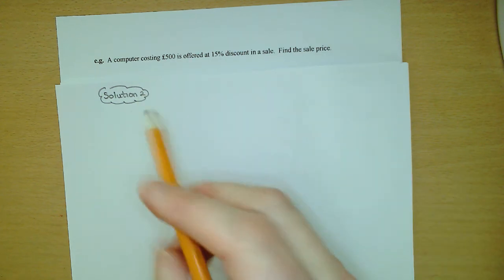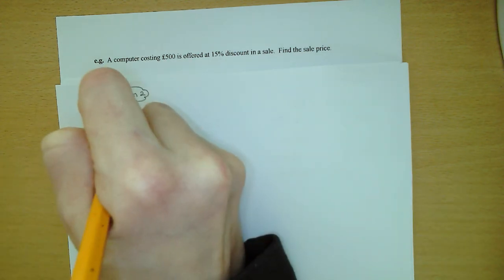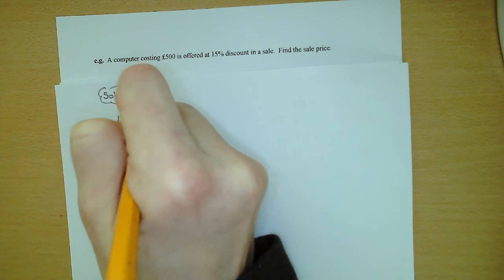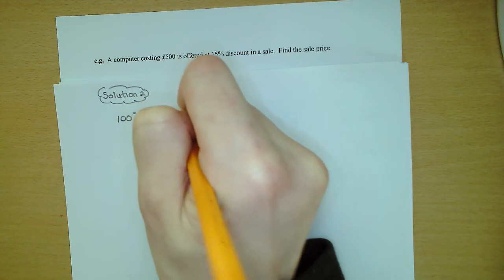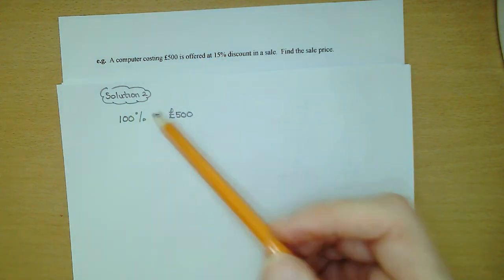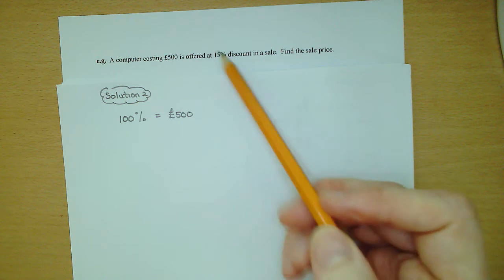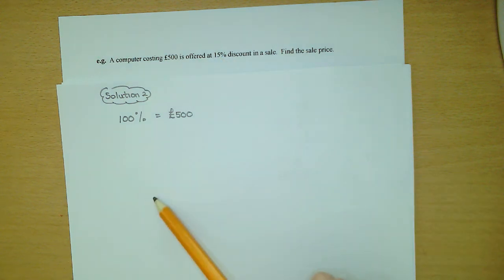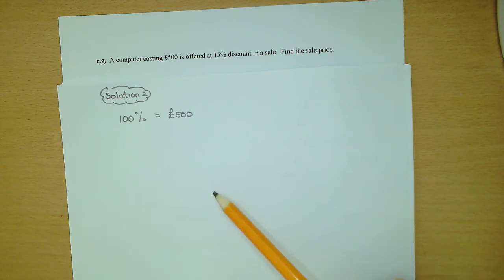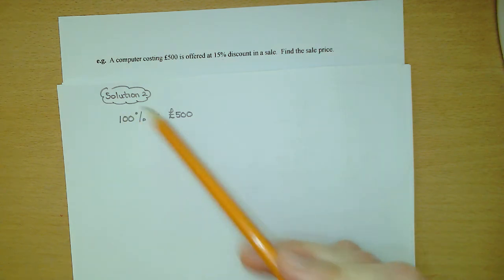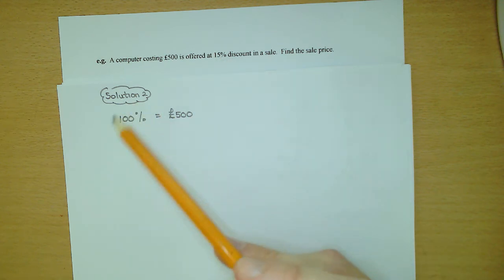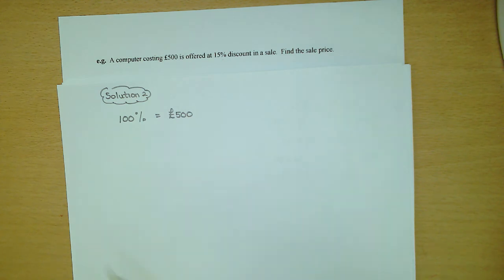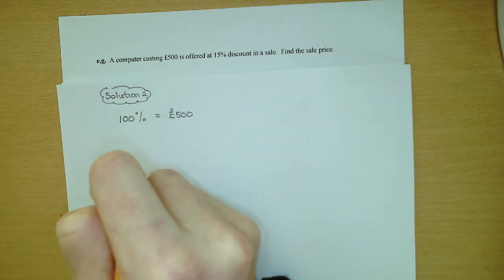So again, similar to the last example, we let the starting quantity be 100%. So the original quantity is £500. That's what we start off with. Now, we're decreasing by 15%. Now, we're not working out what 15% is. We're working out what the new percentage that the quantity is worth. So the quantity used to be worth 100%, but when we decrease its value by 15%, well, it's now only worth 85%. So we want to work out what 85% is.